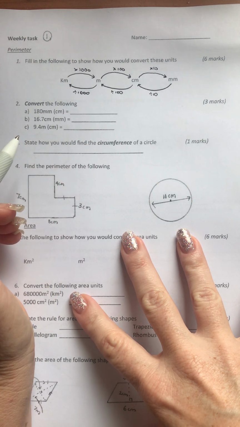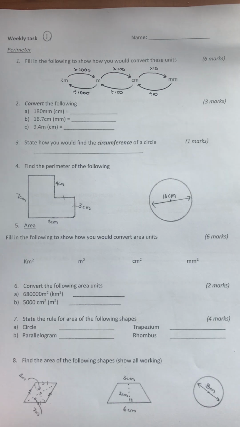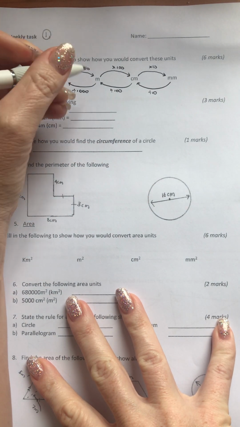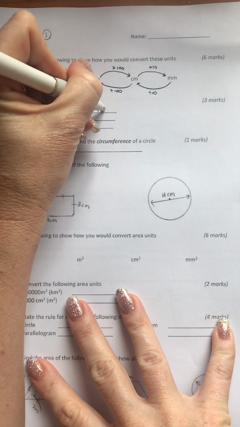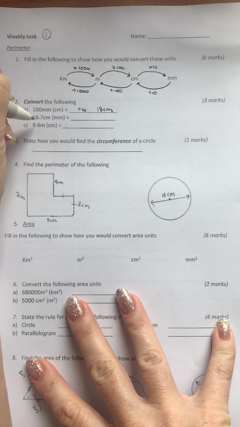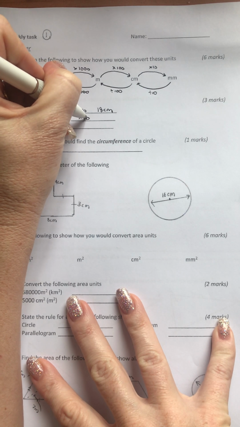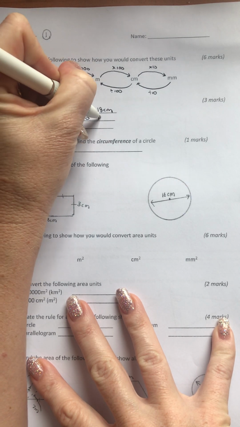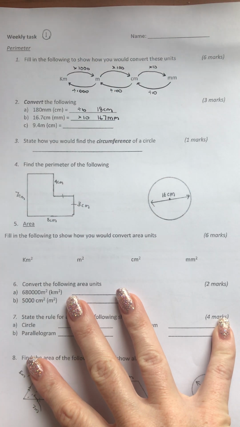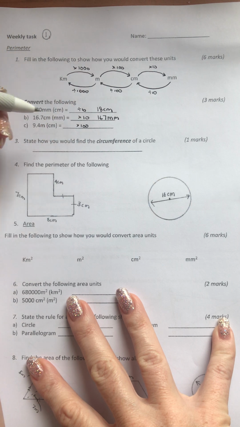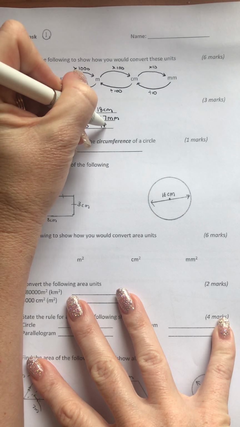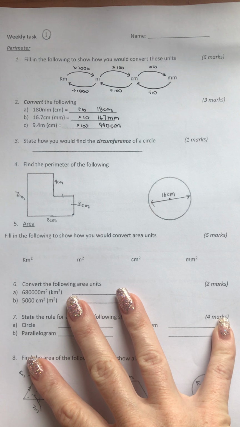That means we can then have a go at these questions here. So we've got converting 100 millimetres to centimetres. So we know if we're going millimetres to centimetres, we're going to divide by 10. So that means our answer is going to be 18 centimetres. When we're going from centimetres to millimetres, we're going to multiply by 10. So that means we're going to get 167 millimetres. If we're going from metres to centimetres, we're going to be multiplying by 100. So that means we're going to get 940 centimetres.